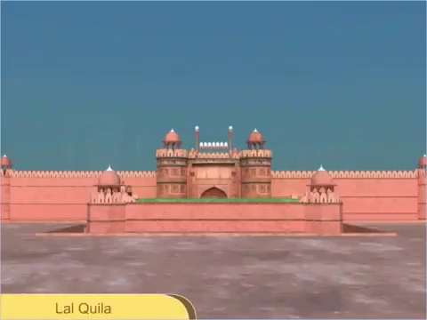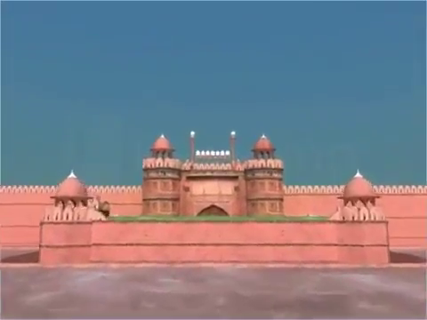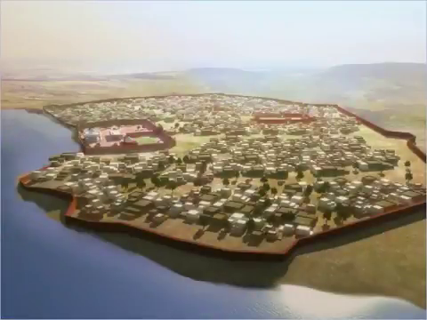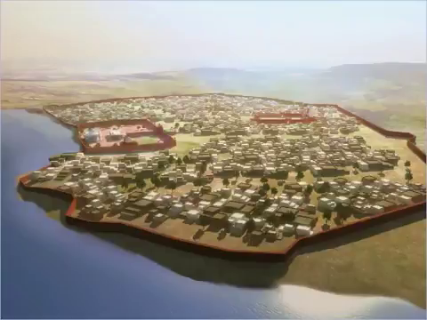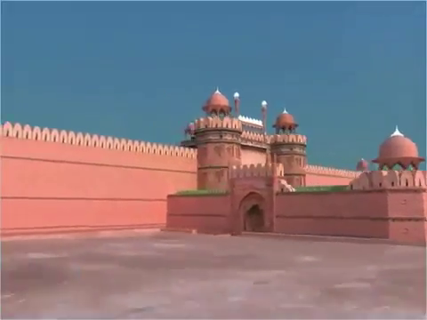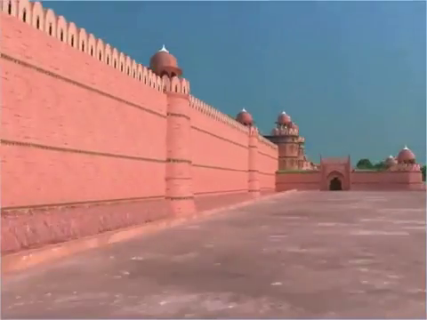The Lal Qila, the Red Fort, was built by Emperor Shah Jahan in the city of Shahjahanabad, now Old Delhi. The fort lies along the Yamuna River at the eastern edge of Shahjahanabad. It acquires its name after the massive red sandstone fence surrounding it.